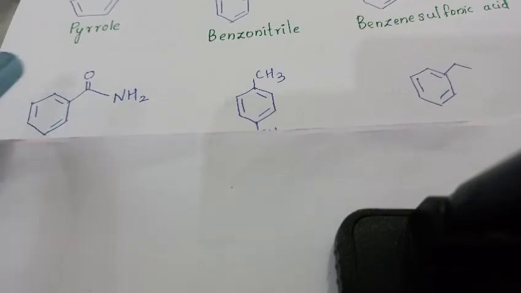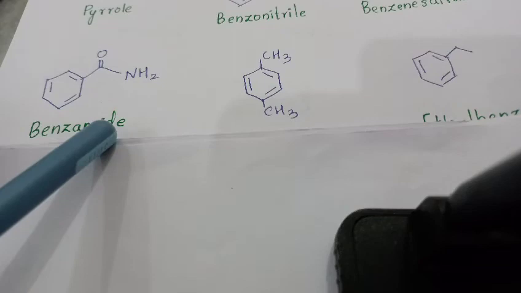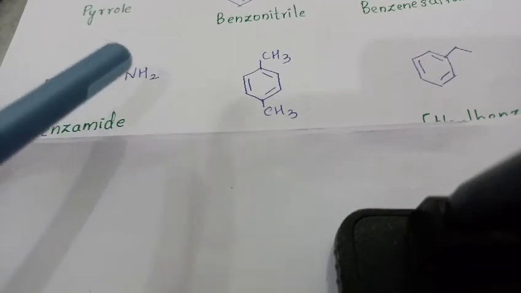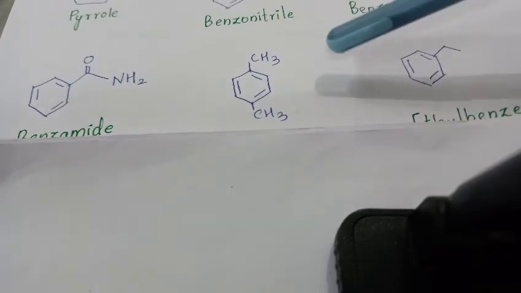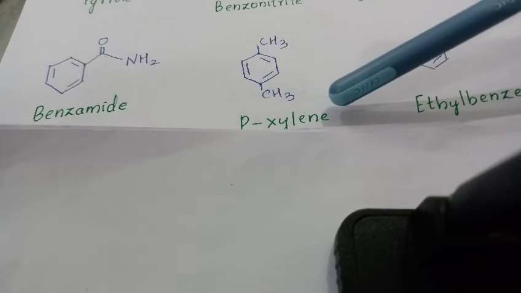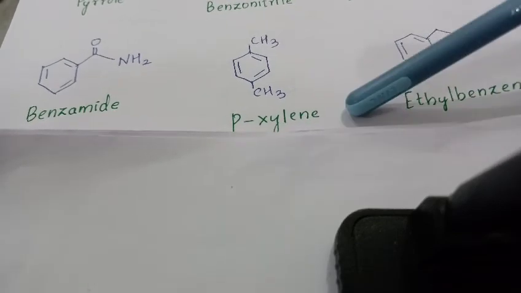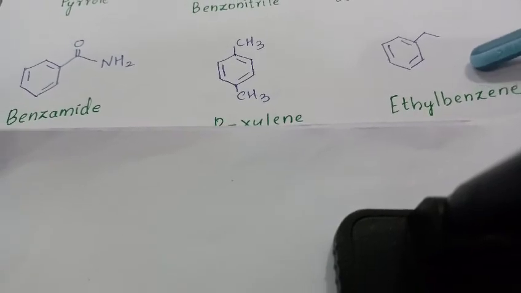Okay, moving on. C double bond O, NH2, is benzamide. The second one is benzene with 2 CH3 groups, p-xylene. And the next one is ethyl benzene.